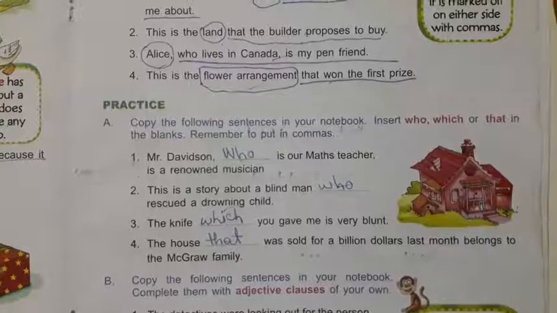In the next practice, some words are given: who, which and that. You have to insert them in the blanks. It is too easy as we have already read. We are going to insert who for persons, and which and that for animals and things. Mr. Davidson, who is our maths teacher, is a renowned musician. Second, this is the story about a blind man who rescued a drowning child. The knife which you gave me is very blunt. The house that was sold for $1 billion last month belongs to Mr. McGray's family.